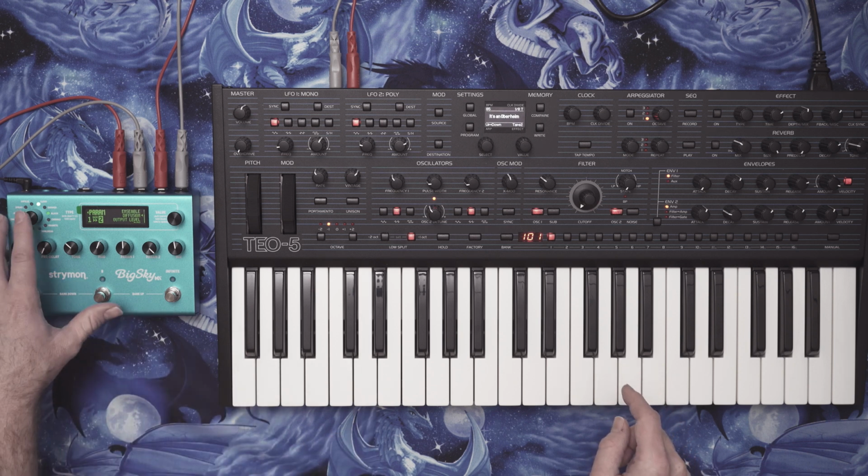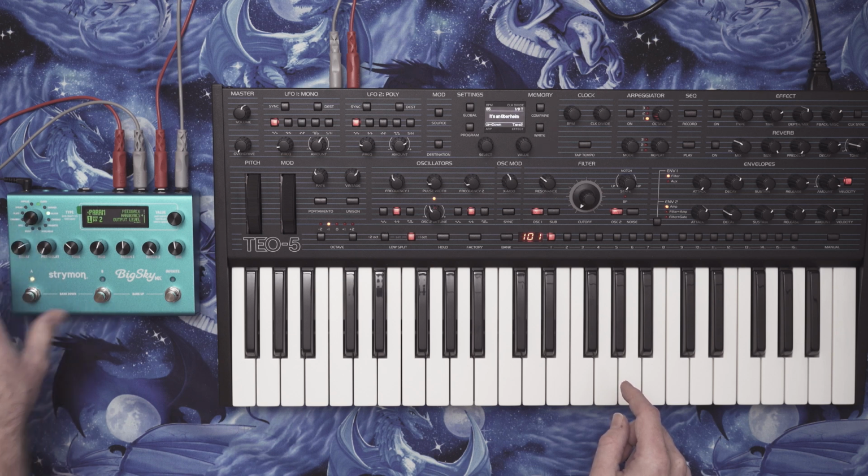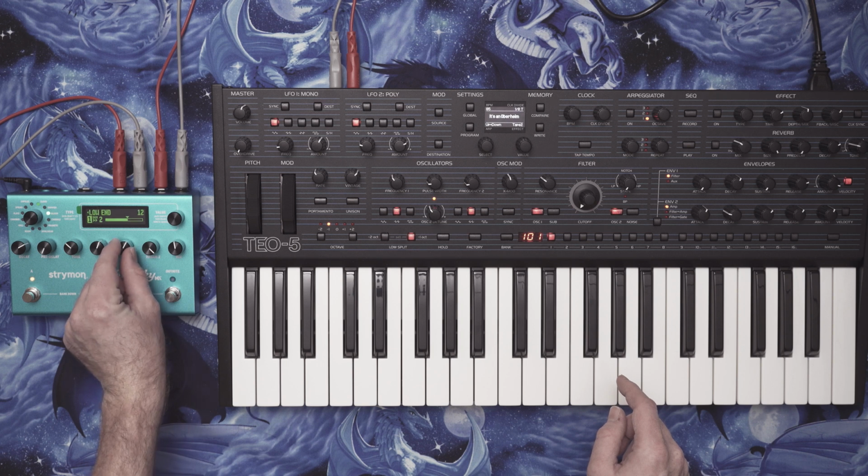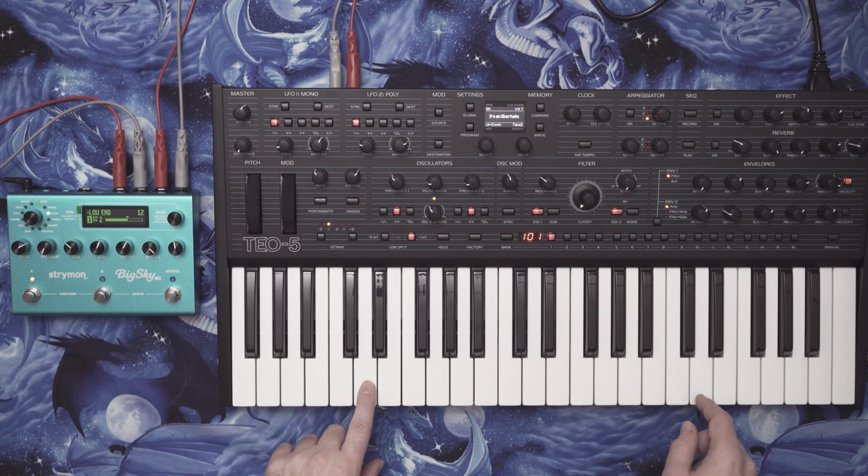All right. Let's go ahead and click this to go back to the Bloom algorithm. And we're going to use parameter 1 here to turn up the low end response. I want to turn it up to around 12, especially if you're going to use something bassy in it. Now listen to this.